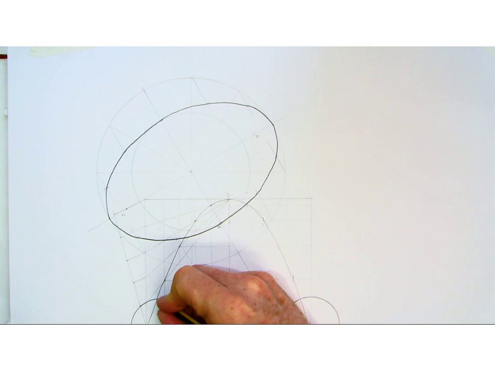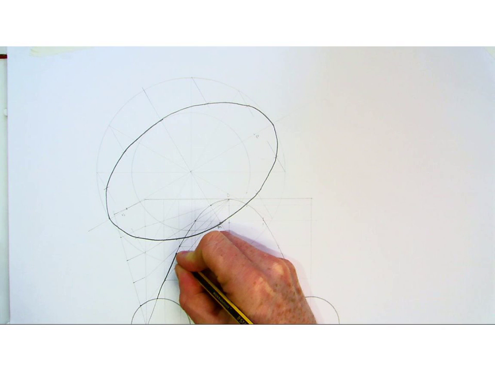I can now fill in the part of the parabola that is heavy.